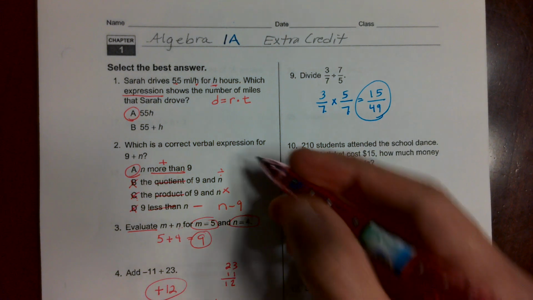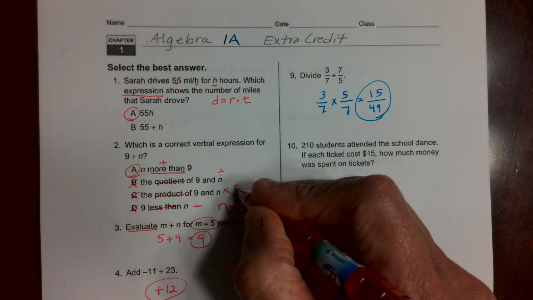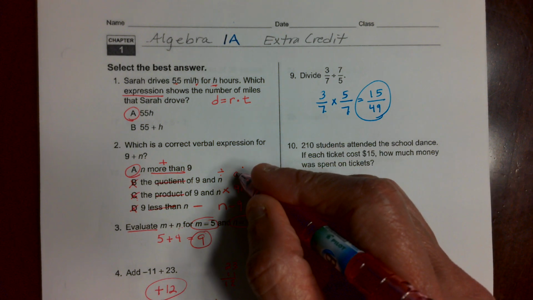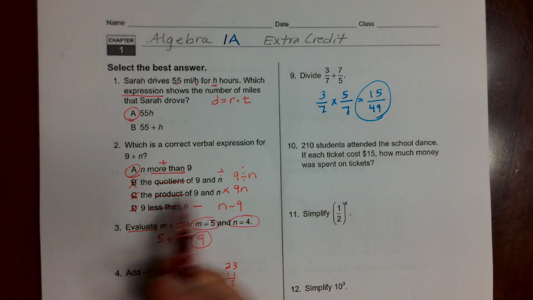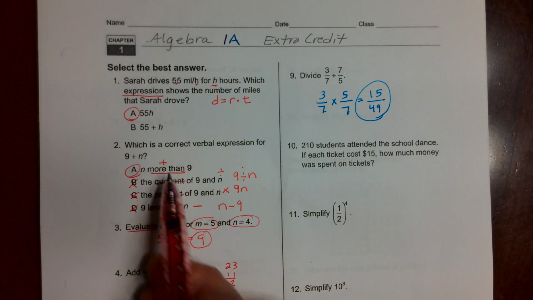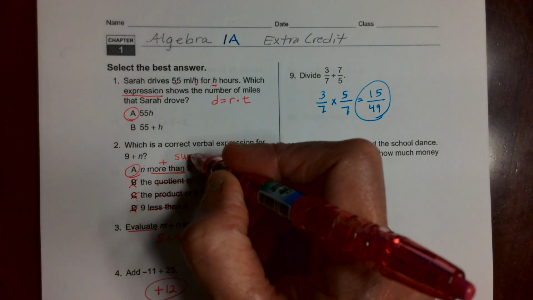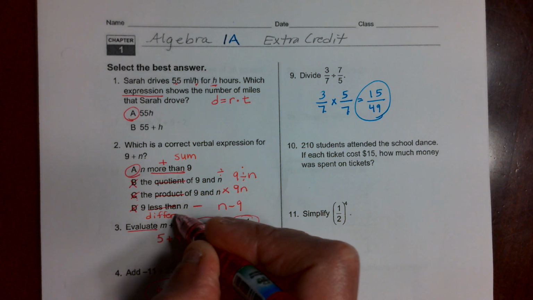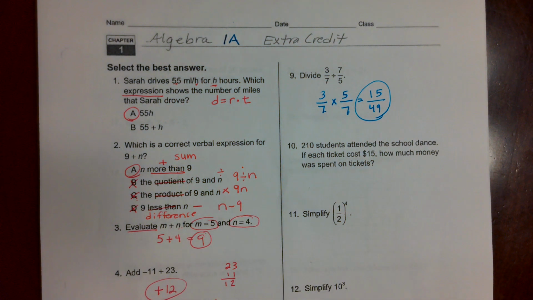The product of 9 and n is 9n. The quotient of 9 and n is 9 divided by n. But this is n more than 9. That is addition. Remember the word sum also means addition. And the word difference also means subtraction. So you need to make sure you know all those special terms that we use.